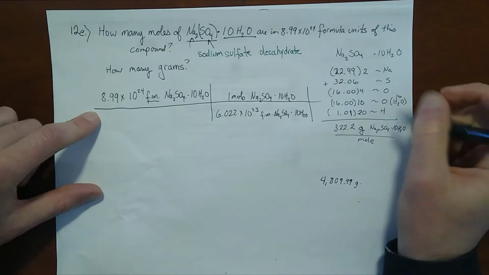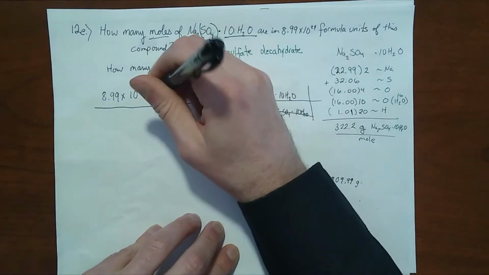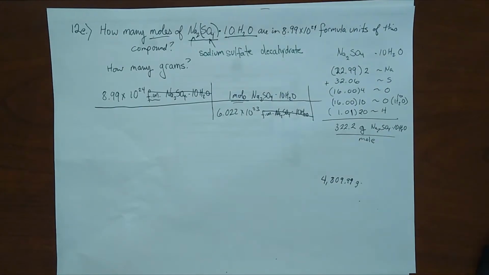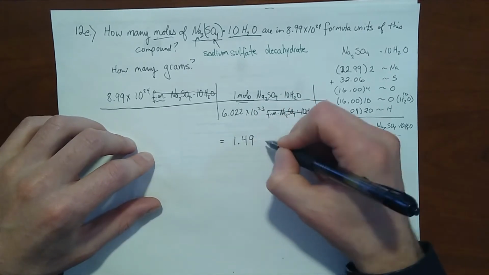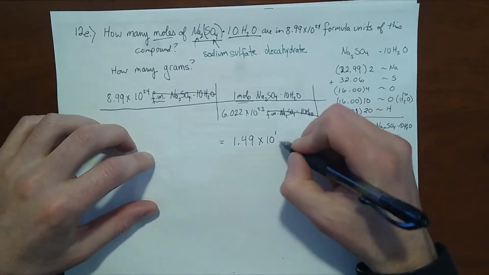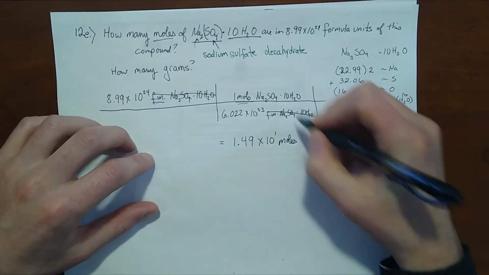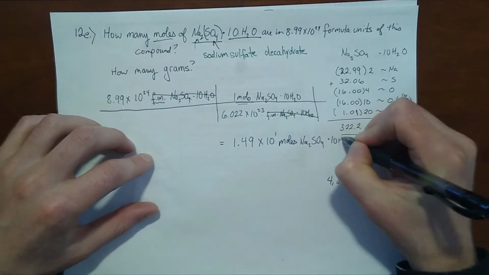Okay, but so I want moles. So for now, that gets me where I want. I can do this conversion. And when I multiply these, I'm going to come up with the final value of 14.9 moles. Okay, or 1.49 times 10 to the first moles of sodium sulfate decahydrate.